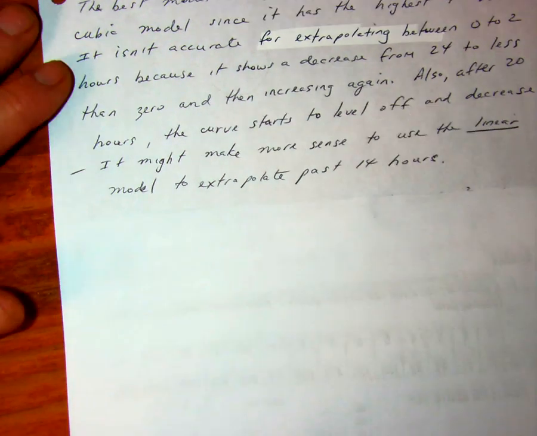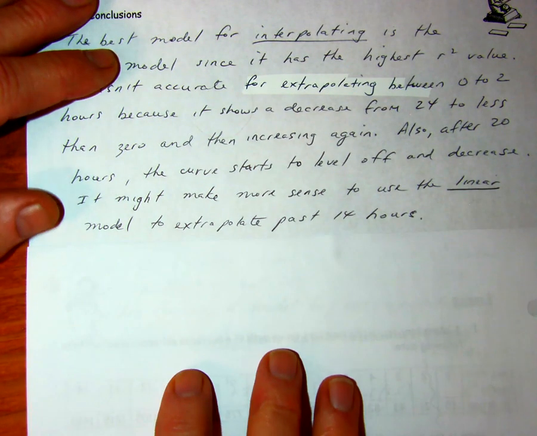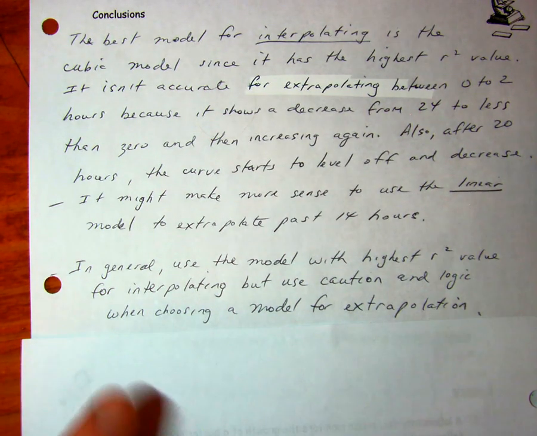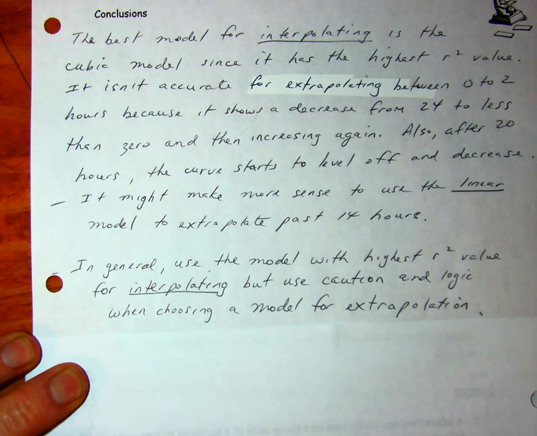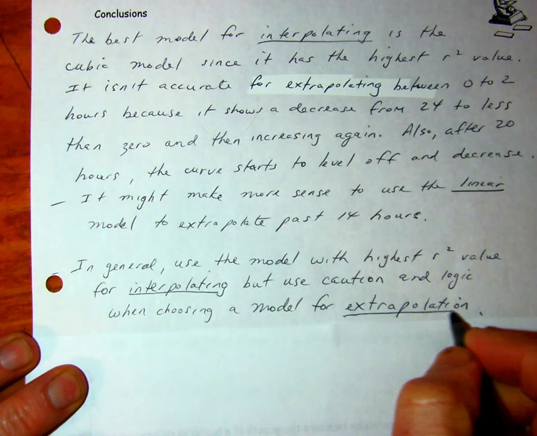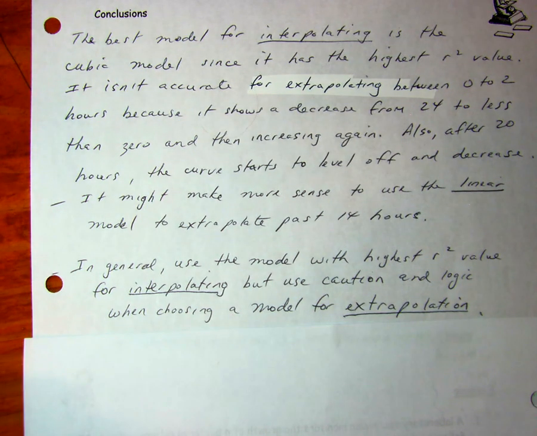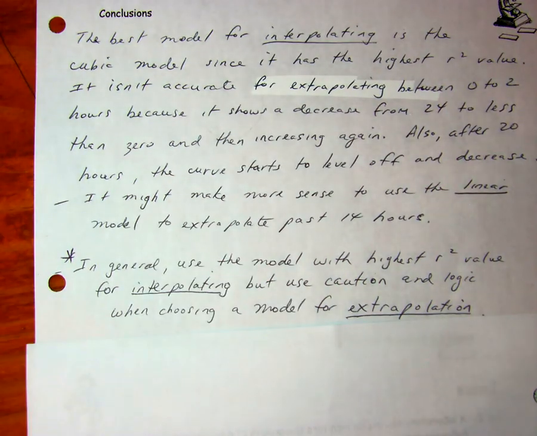So, in general, I don't know if you guys are copying this or not, but you can just wait and print out the completed page. This is true for every single case. In general, use the model with the highest R-squared value for interpolating, but use caution and logic when choosing a model for extrapolation. You have to look at what is reasonable, what's realistic. Can my values be negative? It doesn't make sense. So this is a hard and fast rule. So that's interpolating. Just go with the highest R-squared value.